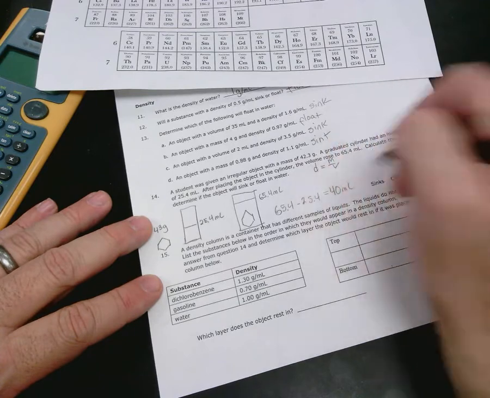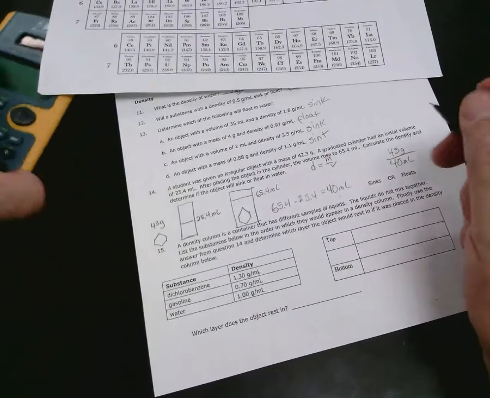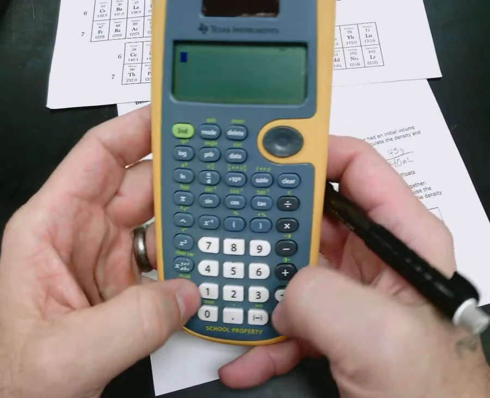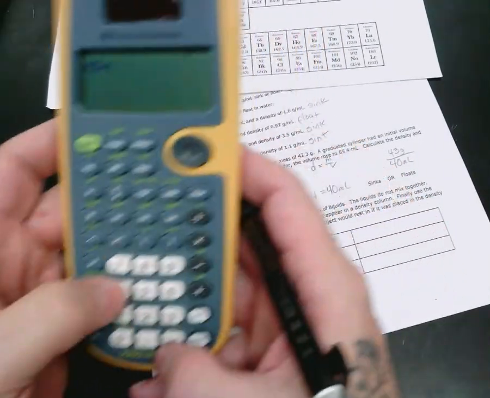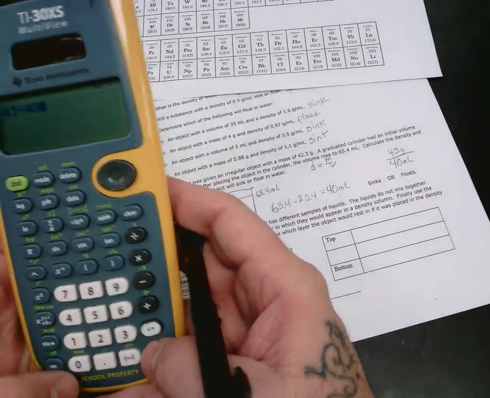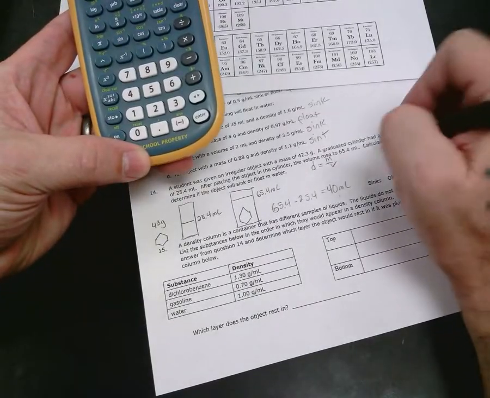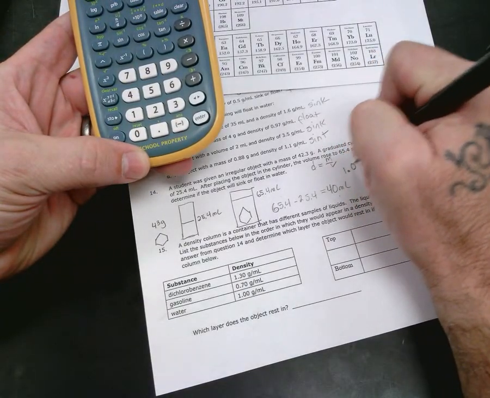Now I have a volume. And if I do 43 divided by 40, I get 1.075.